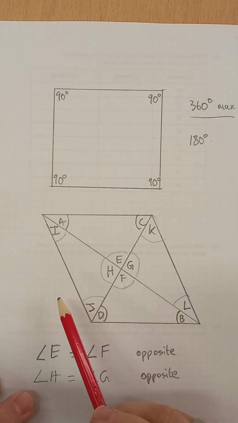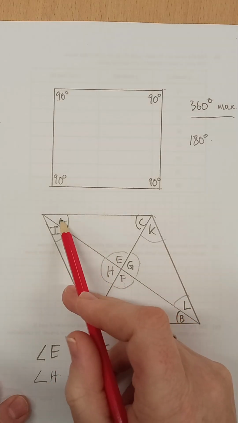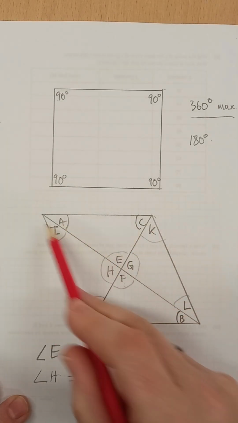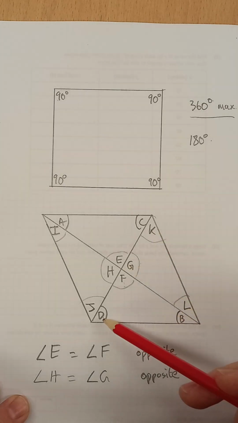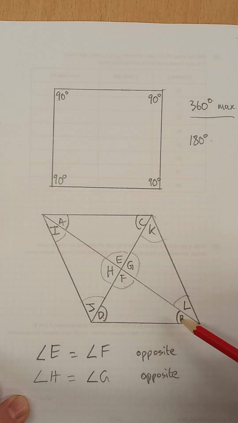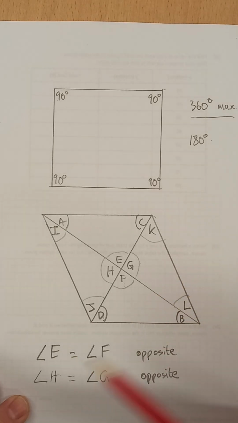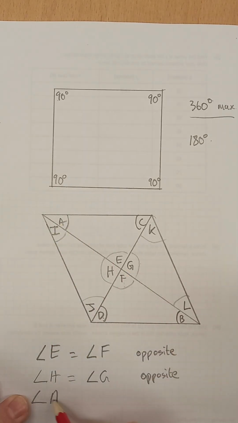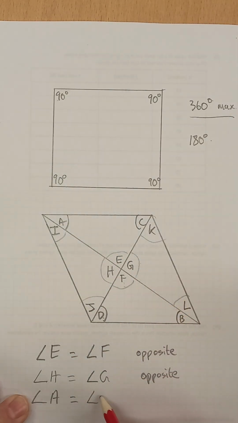Okay? Now, let's have a look at the new rules. We know that these three add up to 180. Why? Because it's a triangle. Same goes for those three, same goes for those three, same goes for those three. We know that. But let's have a look and see, could we quickly figure out which ones are equal to each other? So, I want you to look at the A. The angle at A is actually equal to the angle at B.